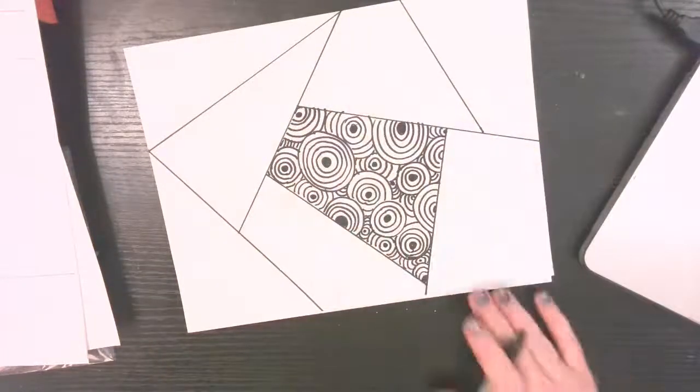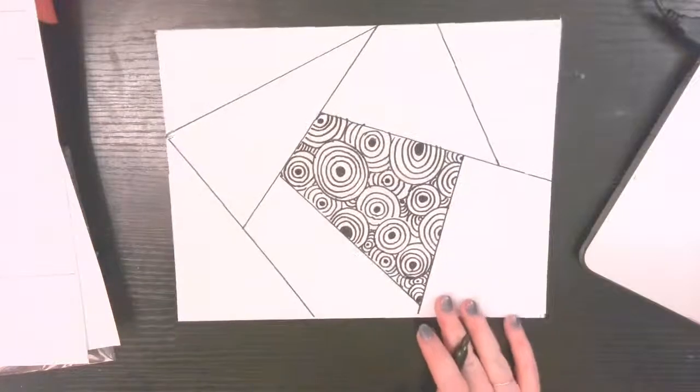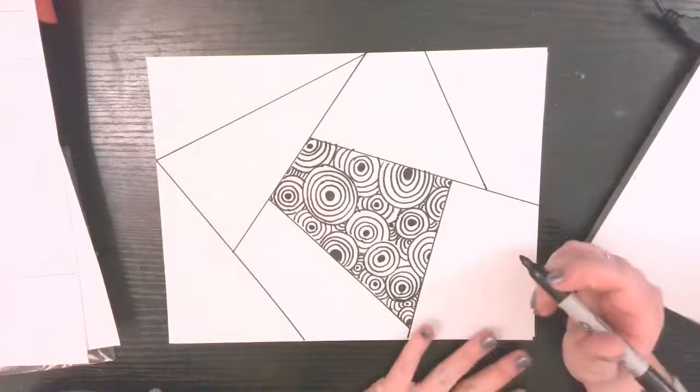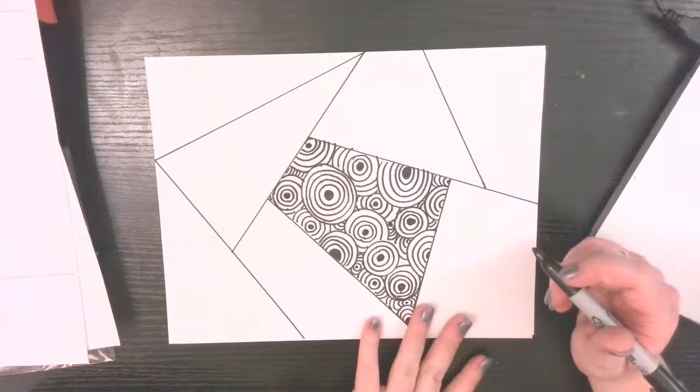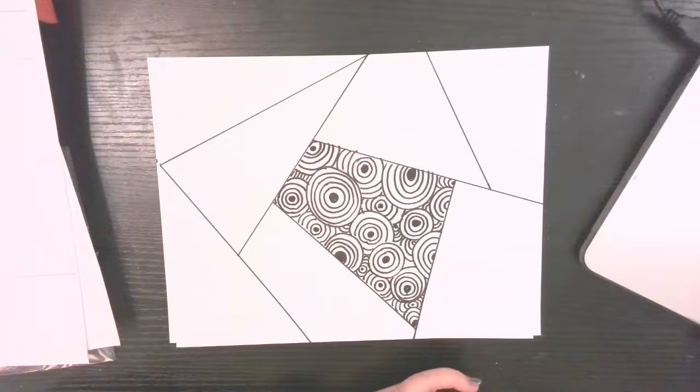Filling my whole space. Alright, so that's Zentangle pattern number 1. For my next Zentangle, let me think. Oh, I'm going to do some swirls.